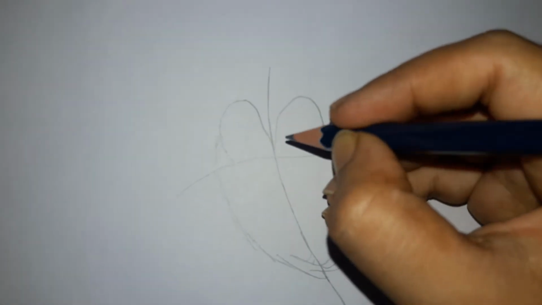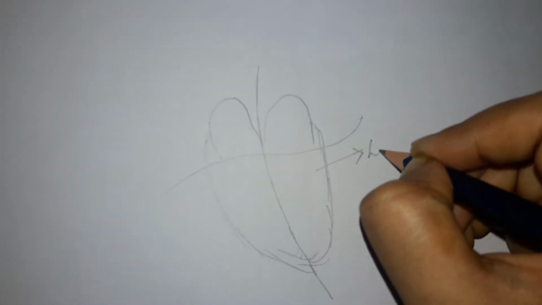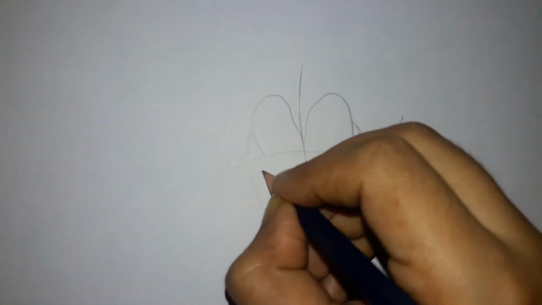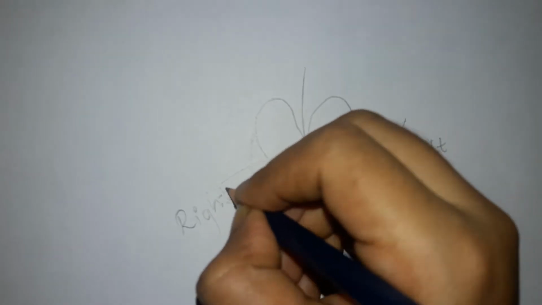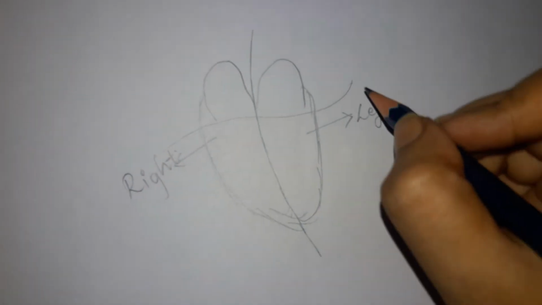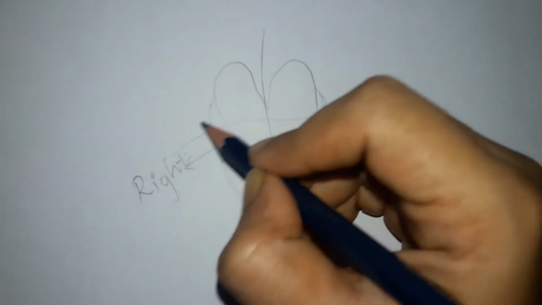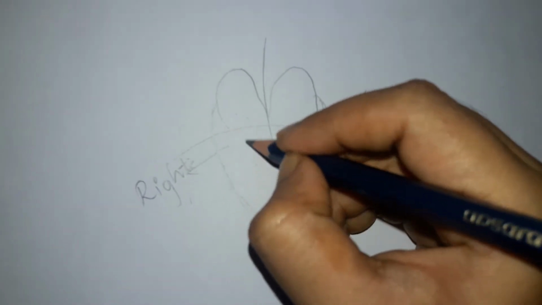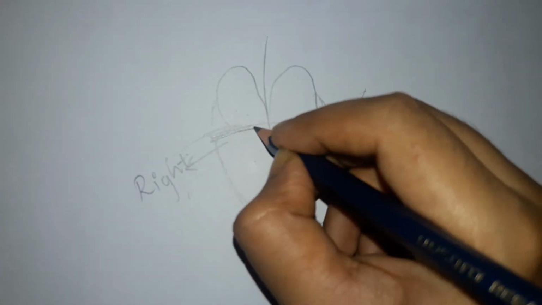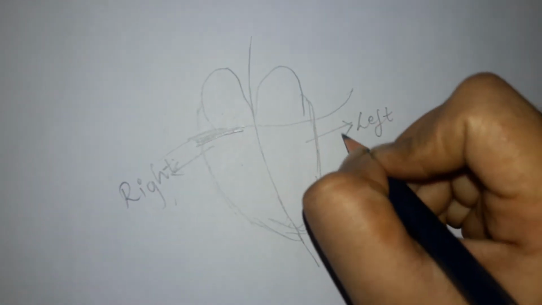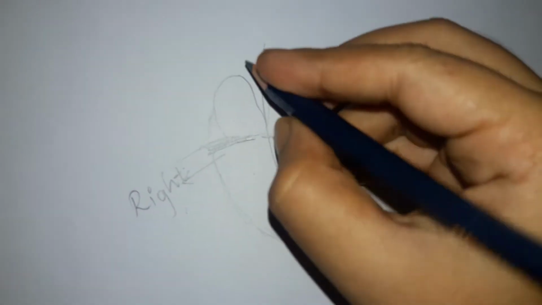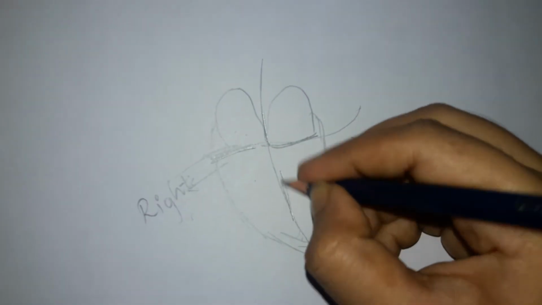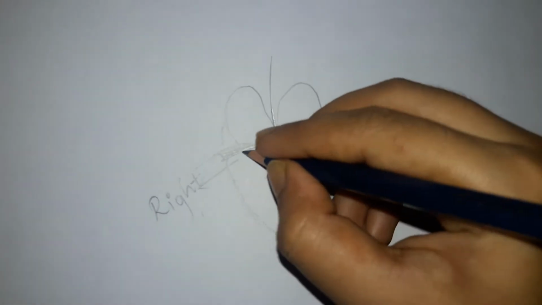Okay, here this is left and this is right side. Here this is right side atrioventricular septum. This is right atrioventricular septum. Next, left side, left atrioventricular septum. Here this is aortic septum and this is ventricular septum. You can see here 4 septas.